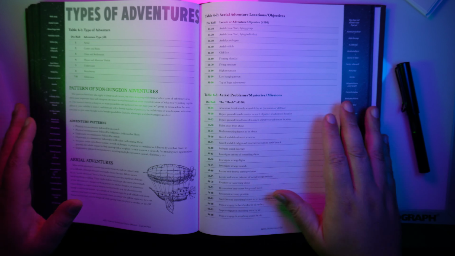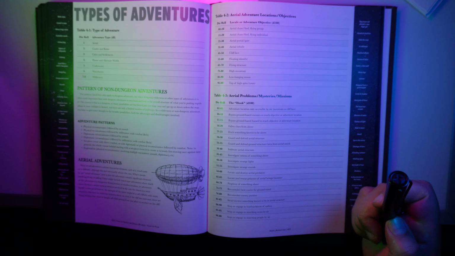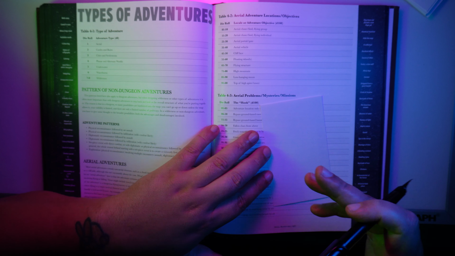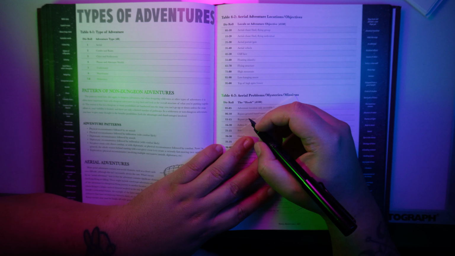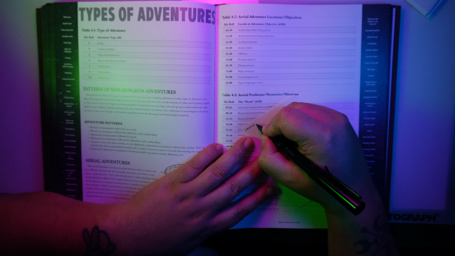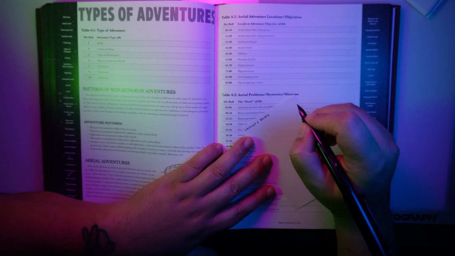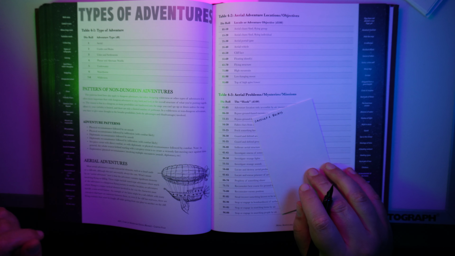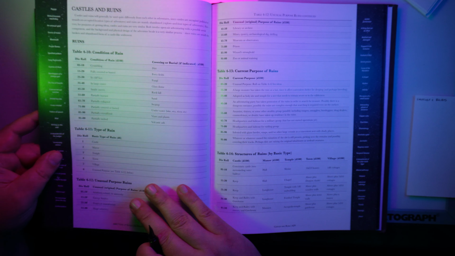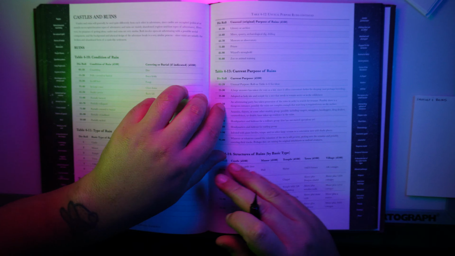Let's do the thing. Last week, we did aerial adventure type. This week, we're doing castles and ruins. And let's be real, we're mostly in castles and ruins. I think I'm a castle and ruins man. All right, let's do this. So Castles and Ruins start over here on page 428.